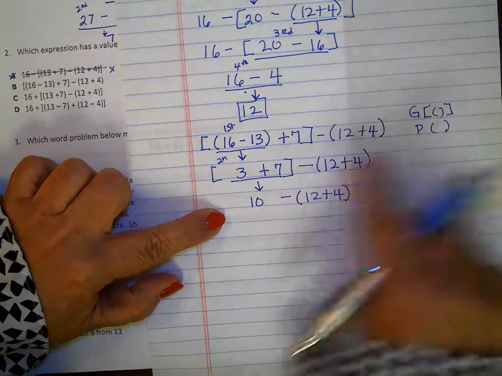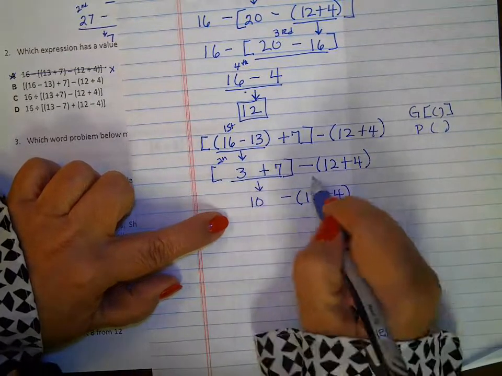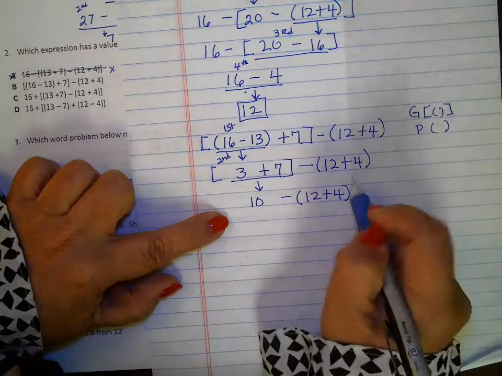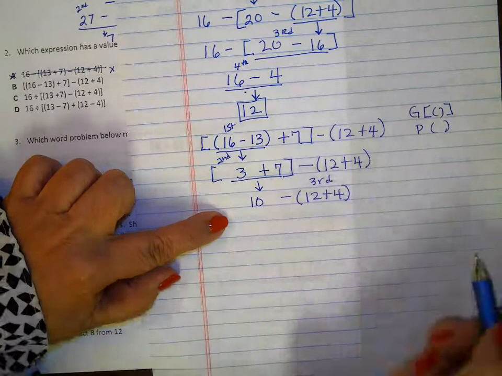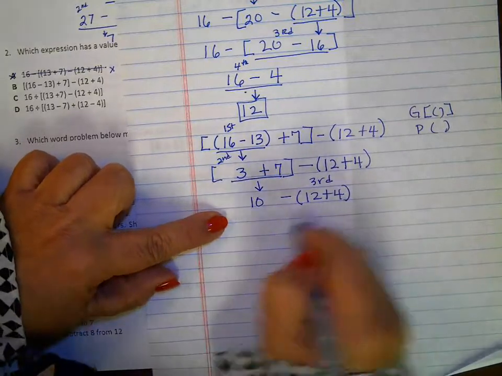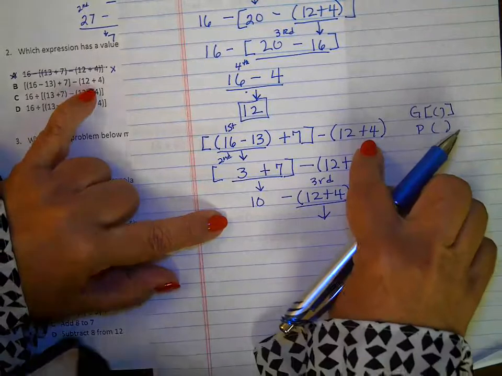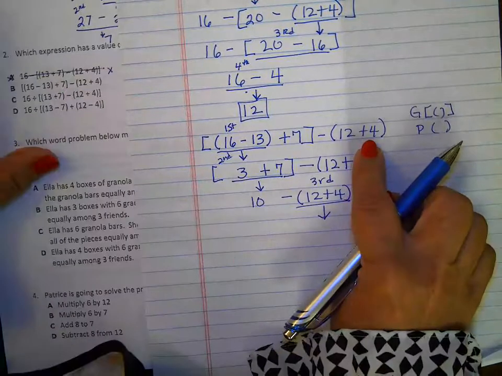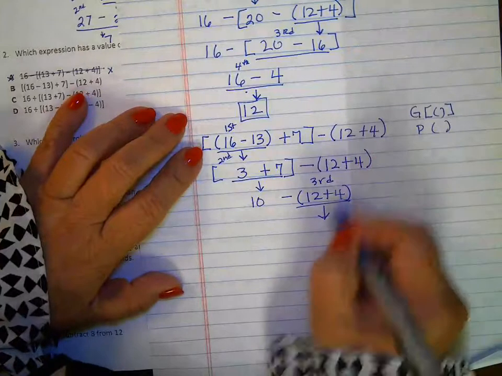All right, now I still have a grouping here. So this is going to be my third step. And is this going to make sense here? 12 plus 4. So I'm looking at, is that a plus? It is a plus, because this one's not making any sense if we are in 5th grade.